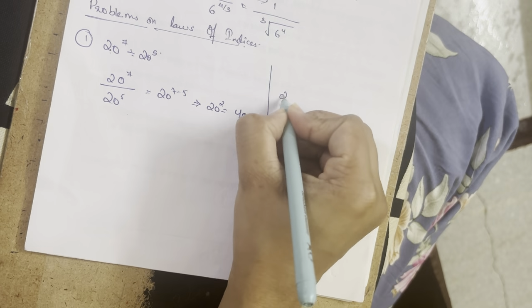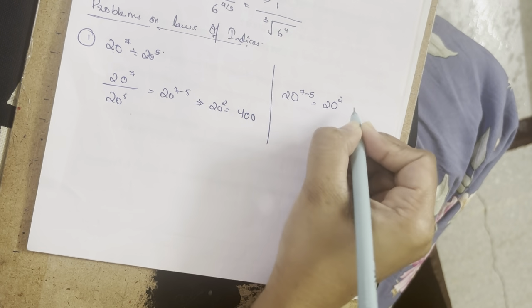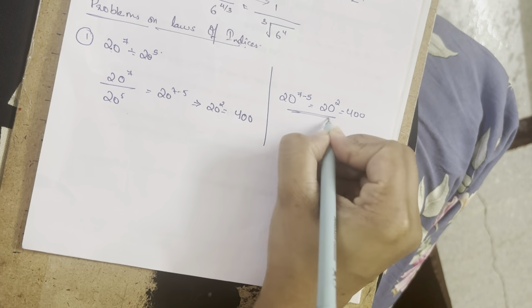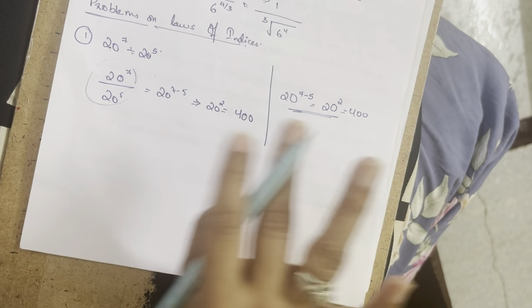Okay, but others who just want to come to the direct step, since the bases are same, directly you can apply the law that those powers will get subtracted, and again 20 to the power 2 is what you're going to get, and the answer will be 400. So either you write this step and then do it, or you skip this step and do it, it is one and the same.